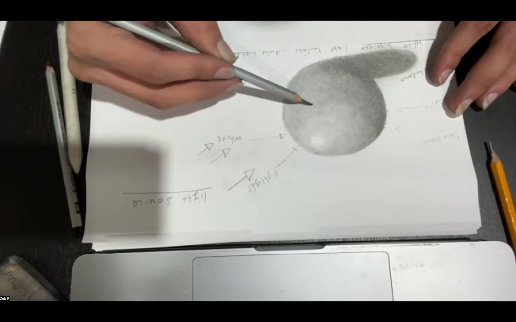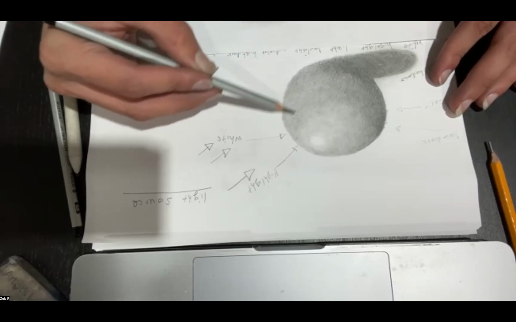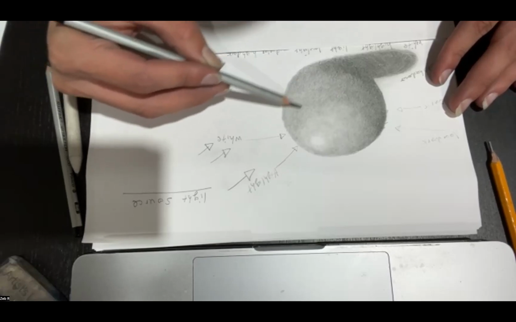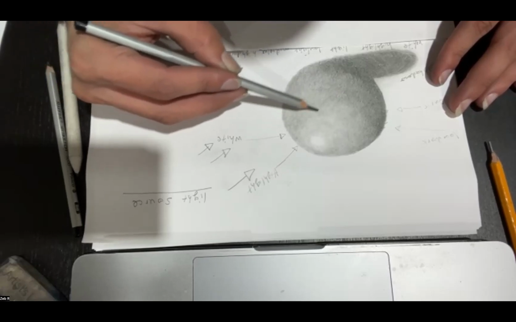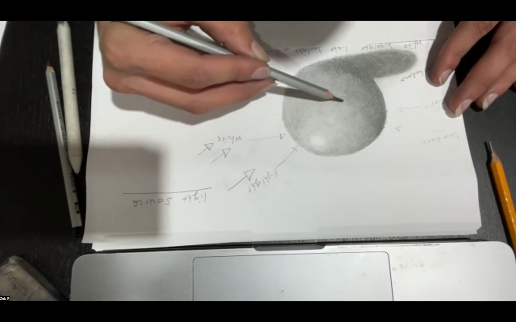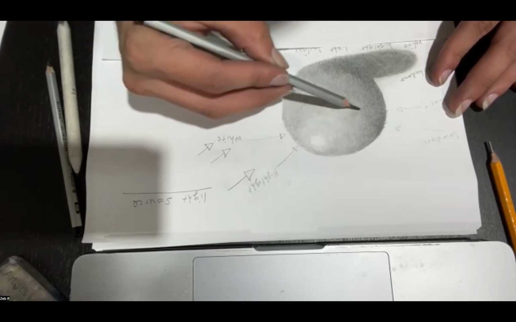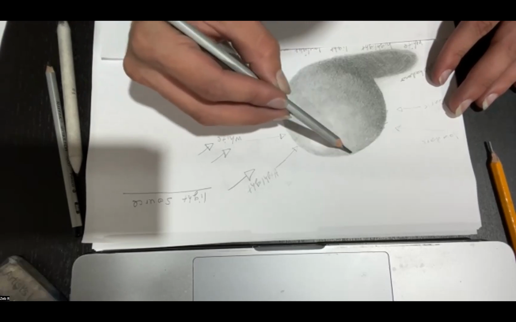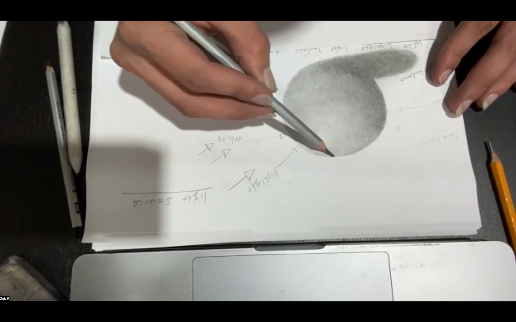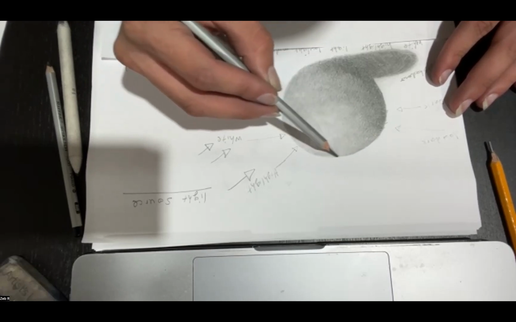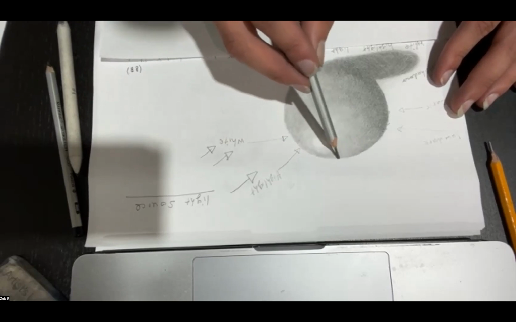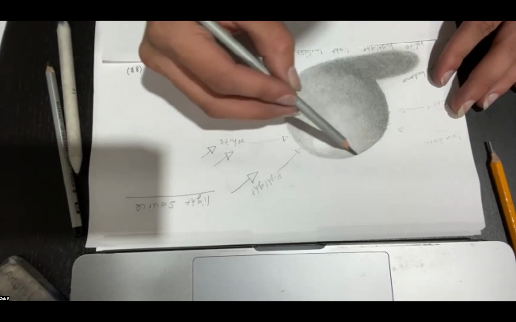And you'll notice that these are just subtle value transitions. Maybe a little darker at the top area. Great.